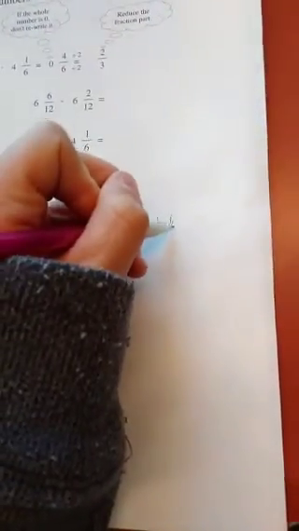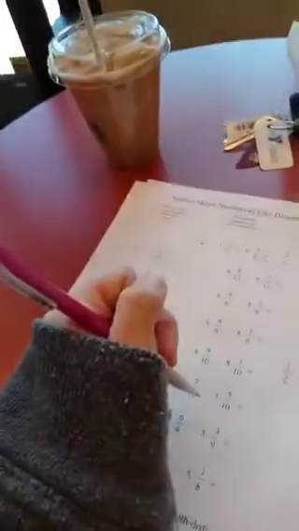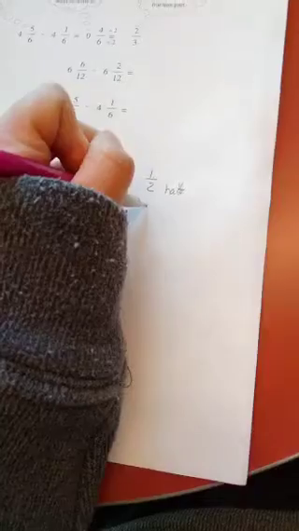So for instance, if it's a 1/2, this becomes a half. Forgive me, my coffee hasn't kicked in. If it's a 3, you're going to say thirds.